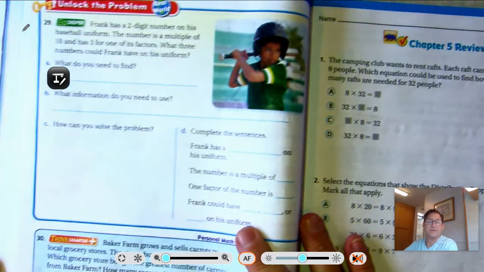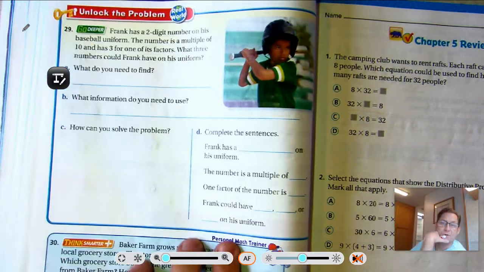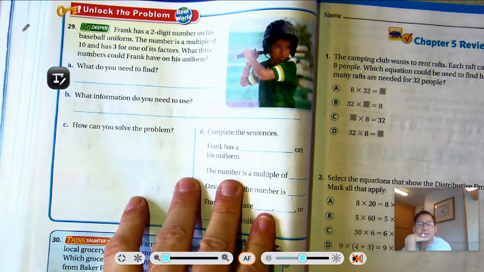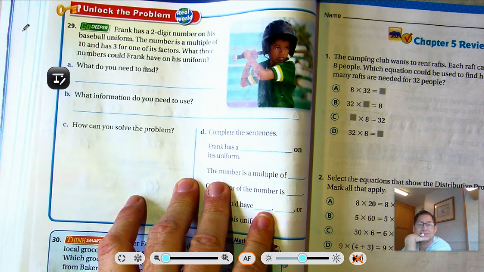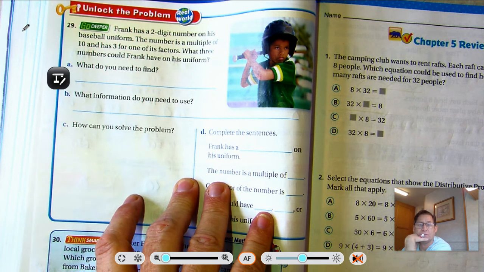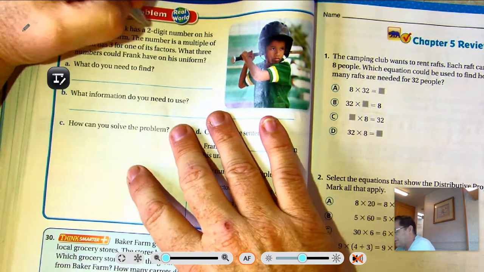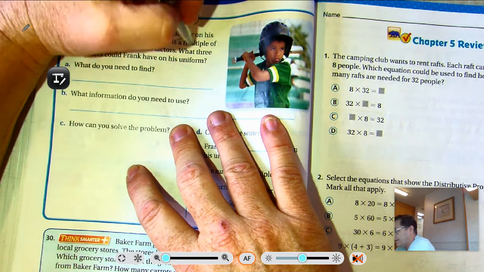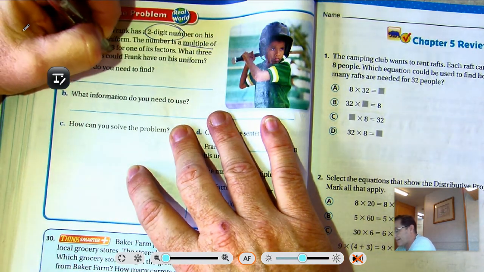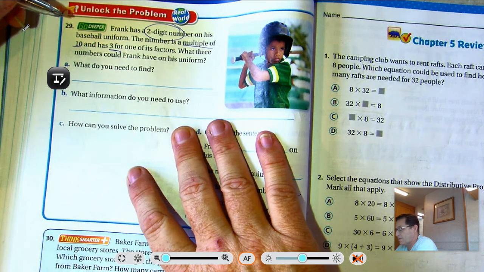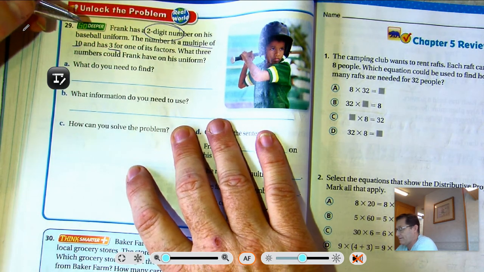Number 29. Frank has a 2-digit number on his baseball uniform. The number is a multiple of 10 and has 3 for one of its factors. What 3 numbers could Frank have on his uniform? Okay, what do we need to find? So he has a 2-digit number. It's a multiple of 10. 3 is one of its factors. What 3 numbers could Frank have on his uniform?